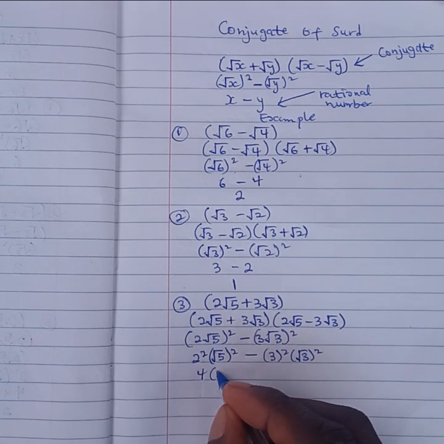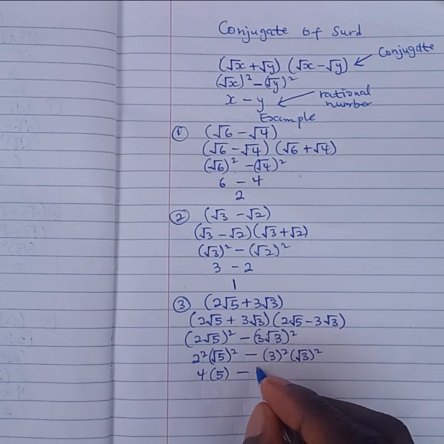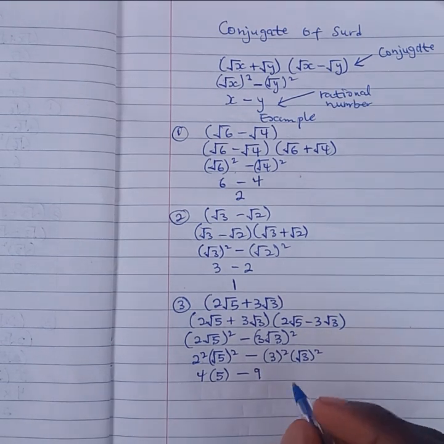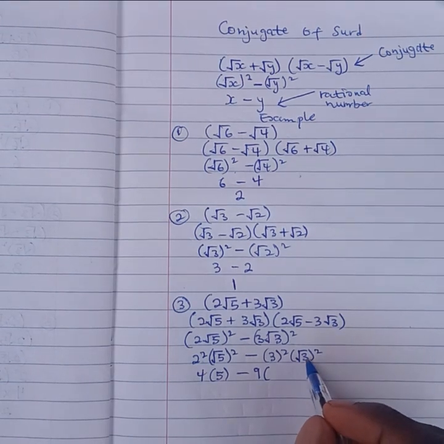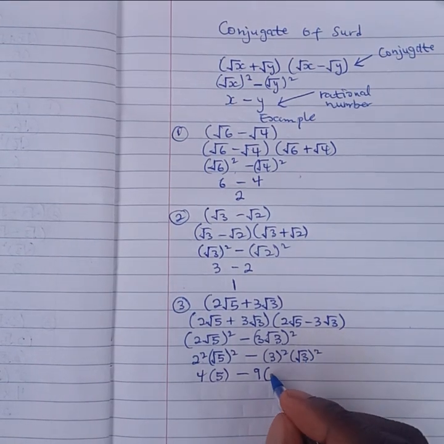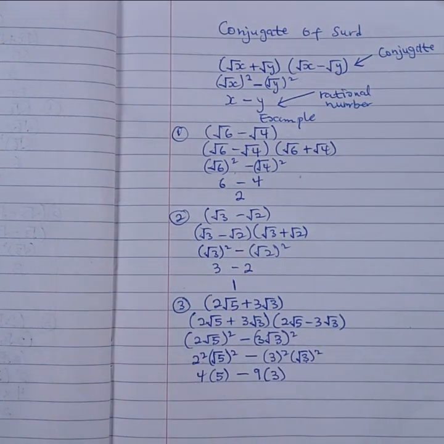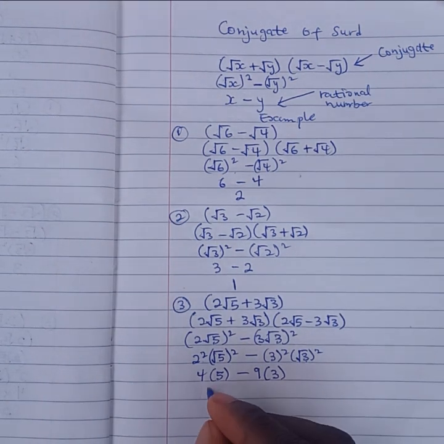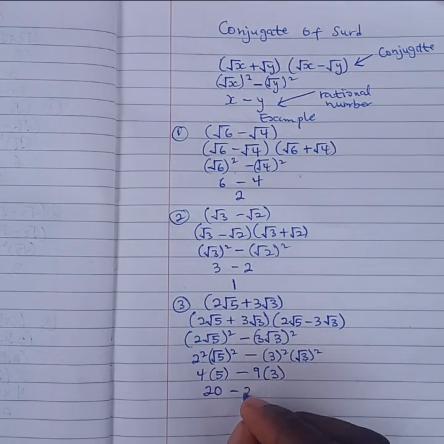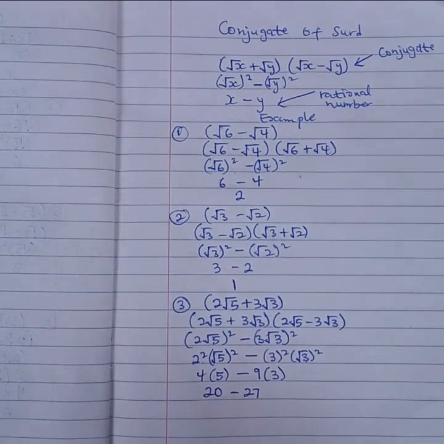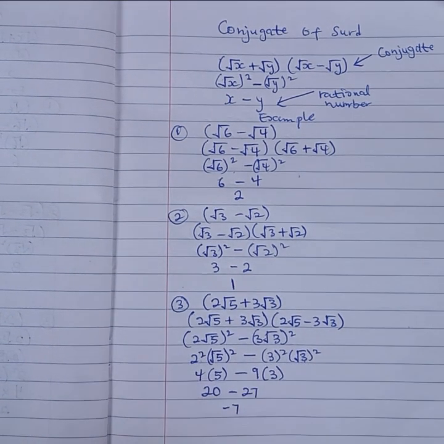So 4 multiplying 5 gives us 20. And 3 squared, we all know that it's 9. The square here will cancel the square root, leaving 3. So you just do your multiplication: 9 multiplying 3 is 27. So for our final answer, you just subtract. Our final answer will be minus 7.